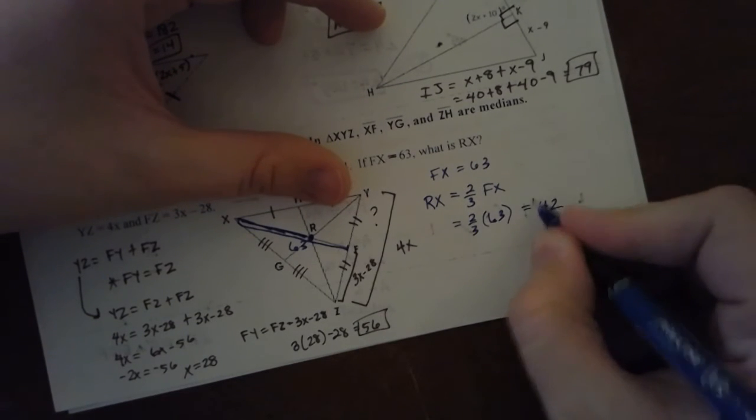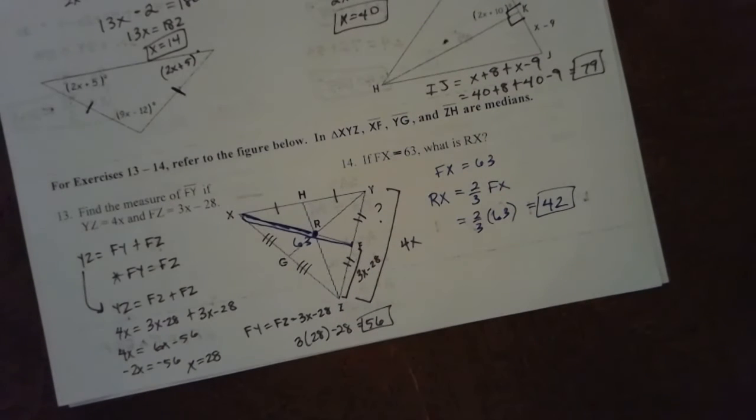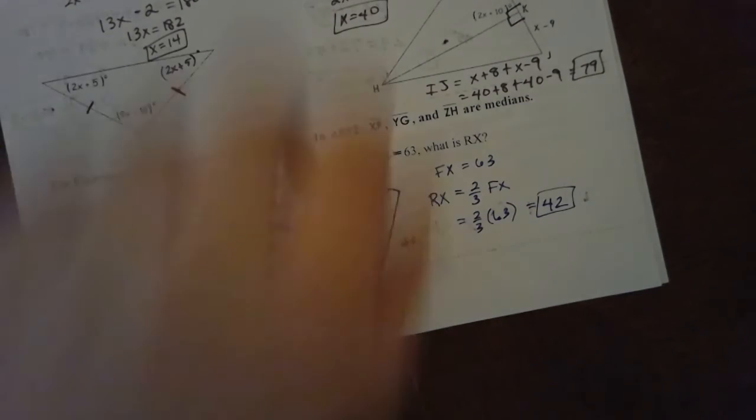And when I do that, I will get a length of 42. So RX will have a length of 42. And if I wanted to figure out what RF is, then I could do 1/3 times FX, or I could take 42 away from 63 and I could figure out that RF is going to be 21.